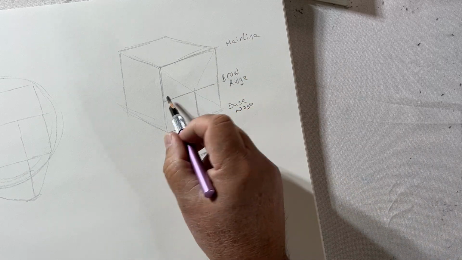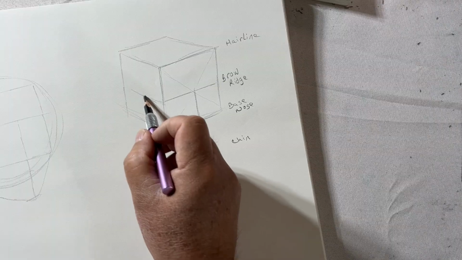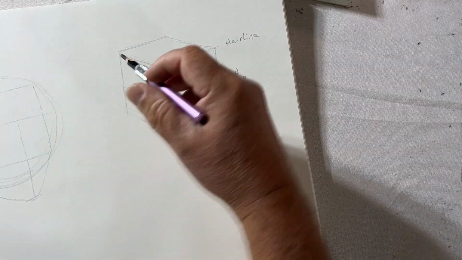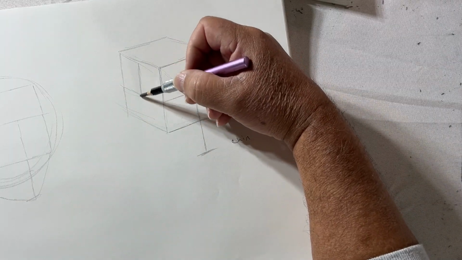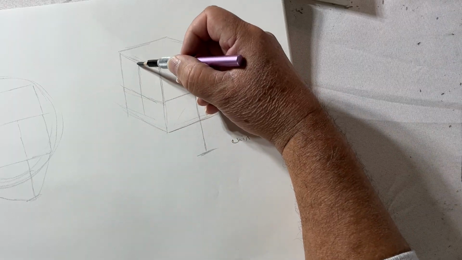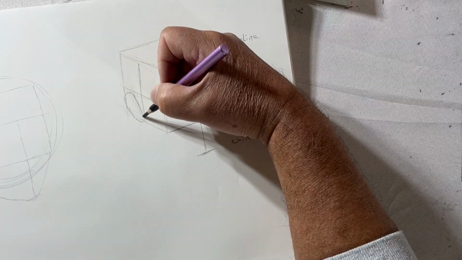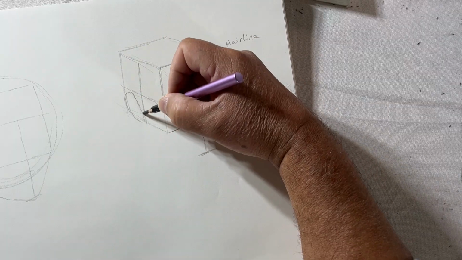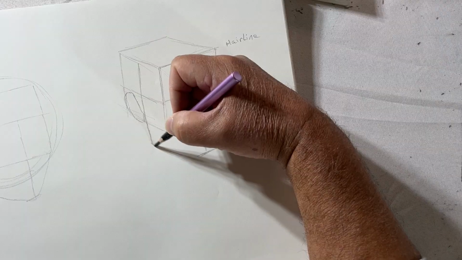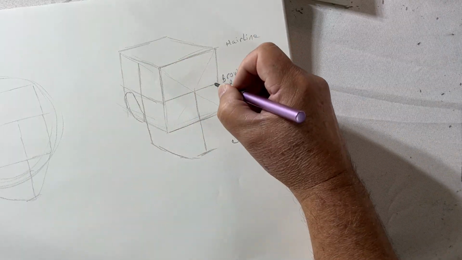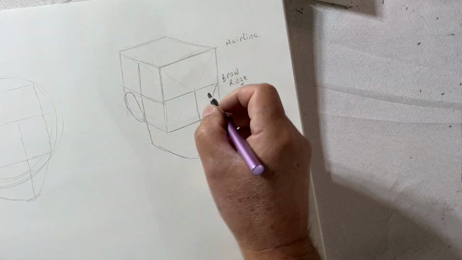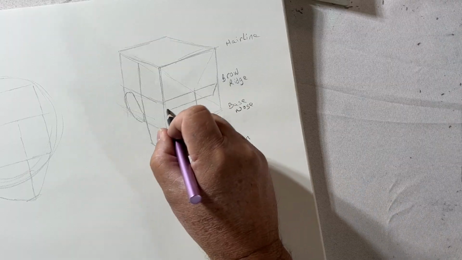So here, this is going to go back at this angle. And then this matches this angle. This is where the ear is going to be located back here. This is where the jaw is going to be located here. You still have to establish where the eyes are going to go.